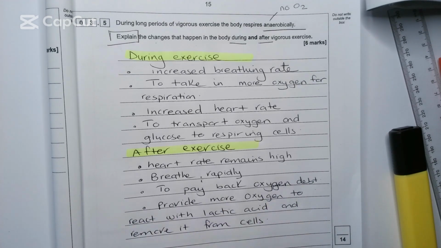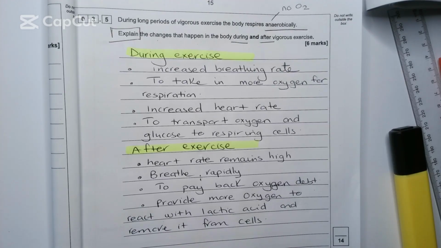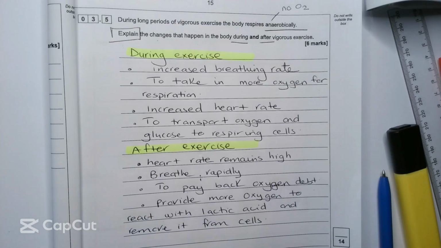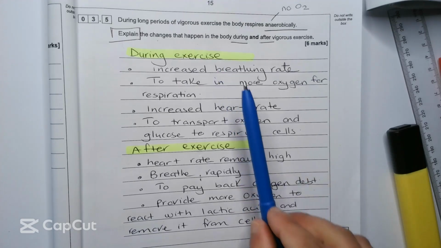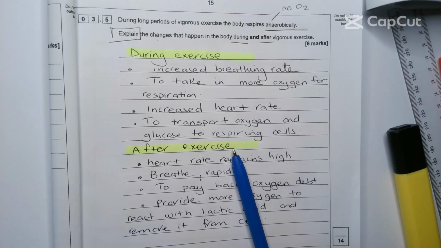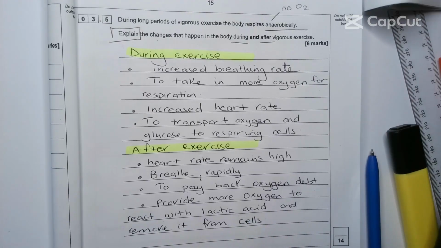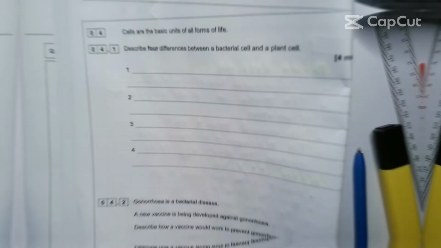But this is enough. So I've got 4 bullet points there, 4 bullet points there, and I've got the full coverage there. Okay, so this is during and after exercise. To get 5 or 6 marks here, because it's a 6 marker, there's 3 levels: level 1, level 2, level 3. To get your level 3, which is 5 or 6 marks, you must talk about what happens to the body during exercise and after exercise, and you must mention lactic acid and its removal, which we have. Okay, basics, question 4 now.